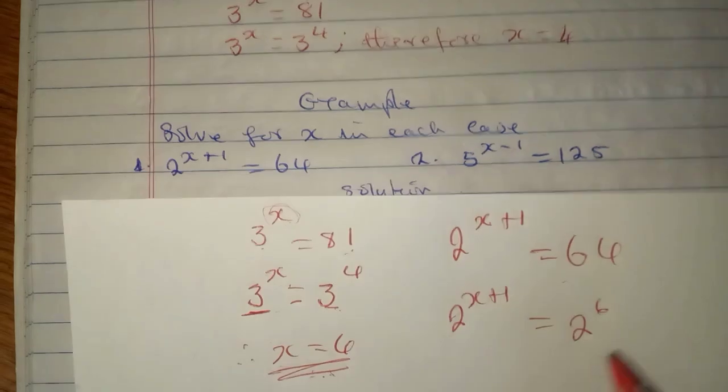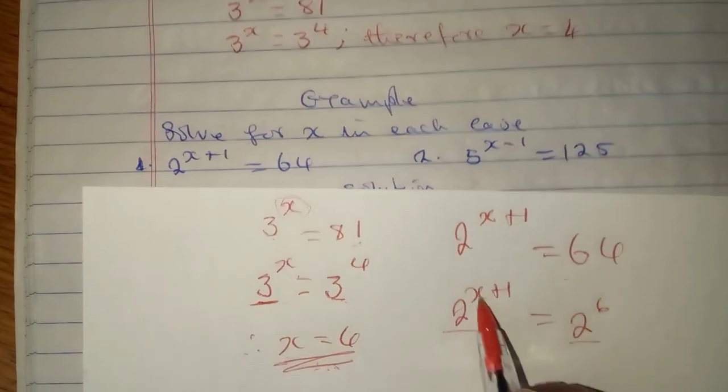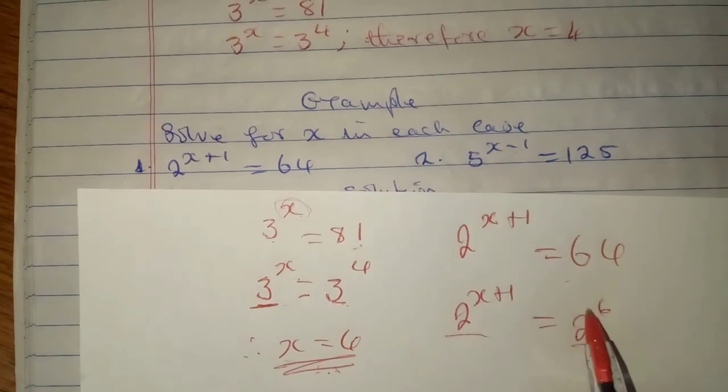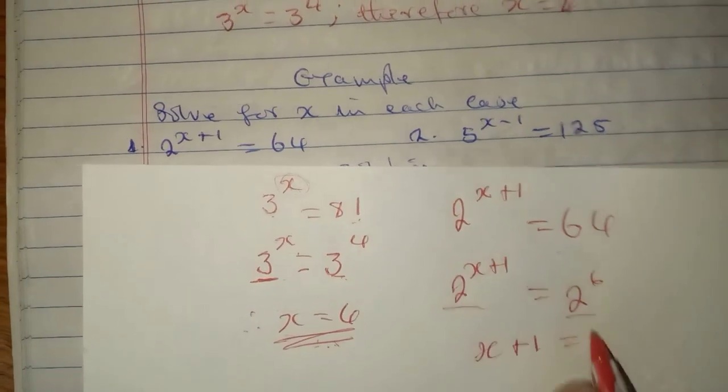That is 6 times. So if the bases are the same, then we work with the exponents, work with the powers. We are saying x plus 1 is equal to 6.